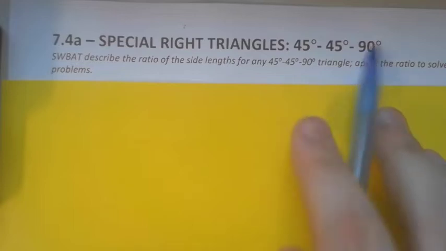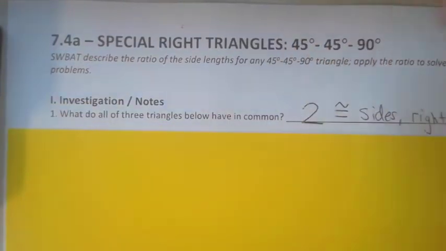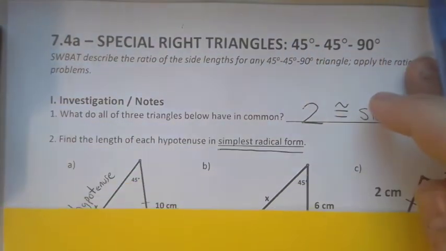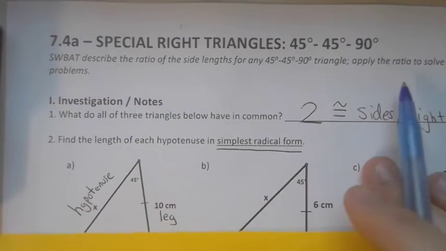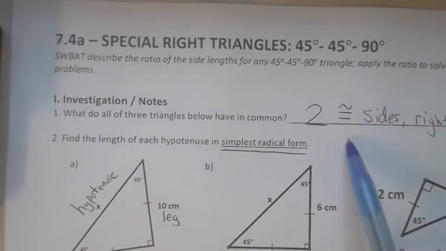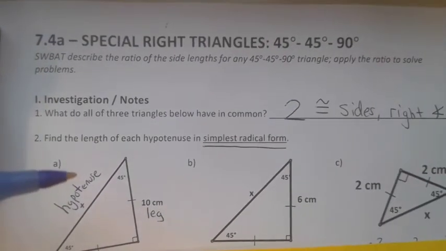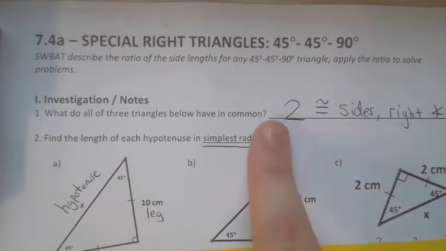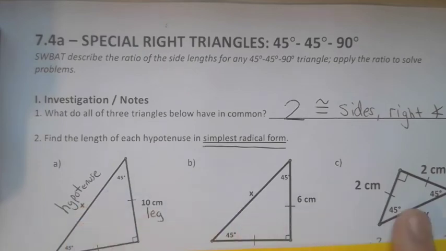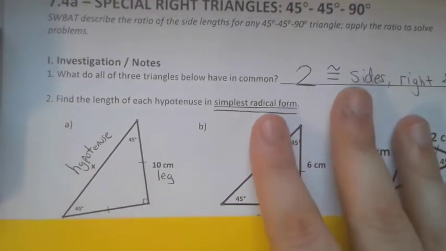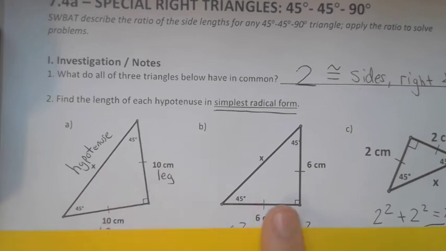90 degrees. So the first thing we need to know is that these triangles are going to have two congruent sides as well as a right angle. Now, these are three pictures of these right here. You'll notice that the sides are all congruent and the angles are all 90, 45, 45.